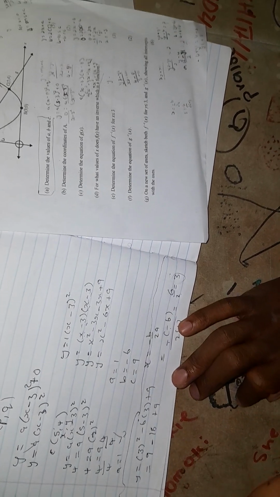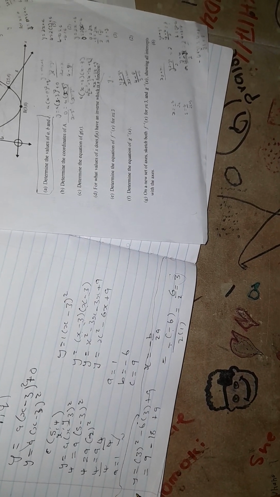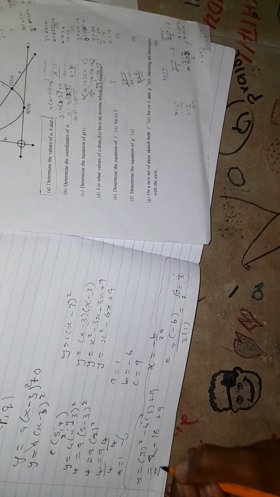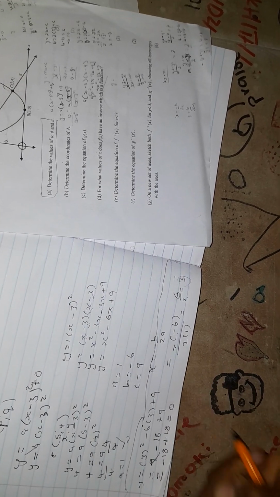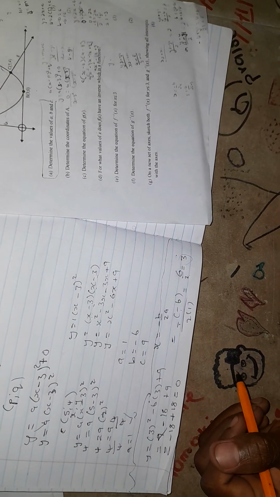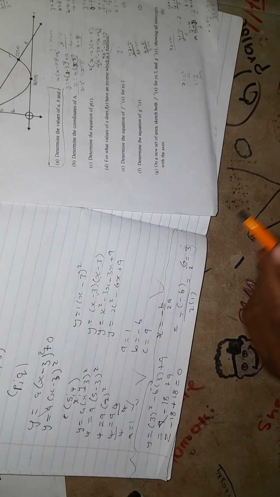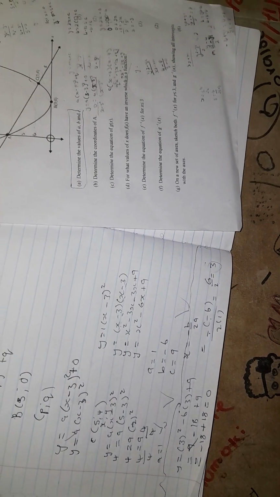Let's see what's happening here. 9 minus 18 plus 9 is 0. You see, we have solved the equation. This is the equation which I just needed you to see in brief form. Simple and straightforward. Good.